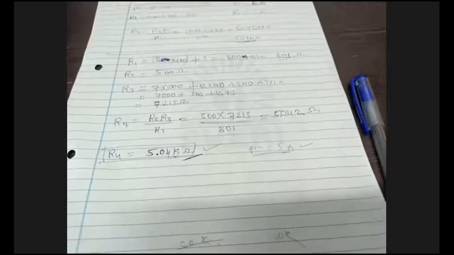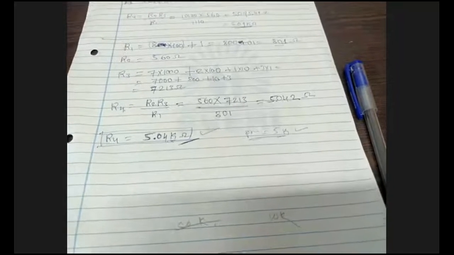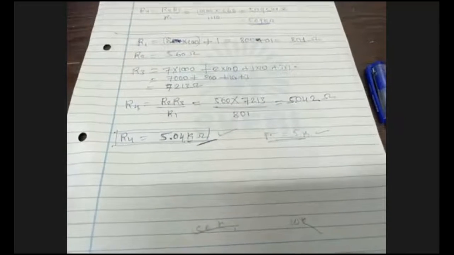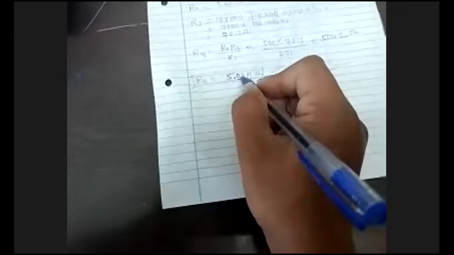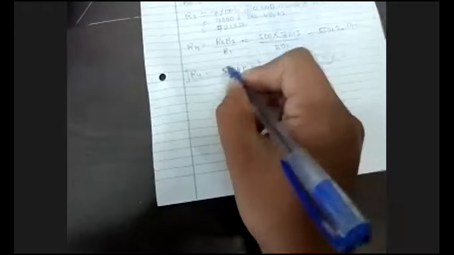Yes. Both are matching or not? Not. It is negligible. 0.4 is negligible here. So 5.0 is nothing but 5K and 5K. We can say that one. Both are similar, na? Nearer value only, na?